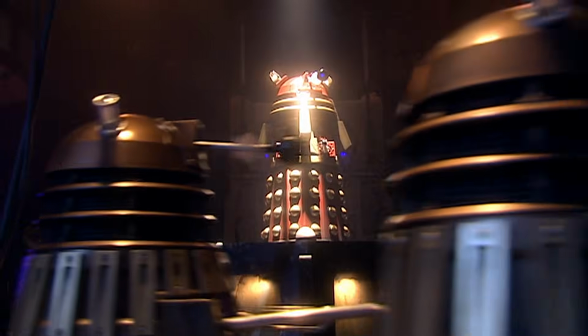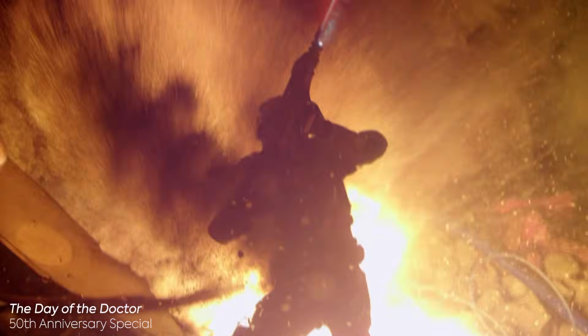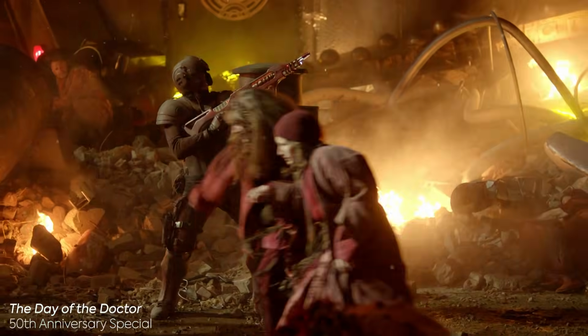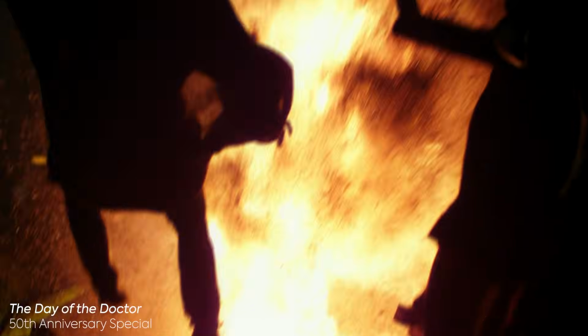This is another piece that crops up in later episodes in one of the battle sequences from The Day of the Doctor. And the Skaro reveal in The Magician's Apprentice.